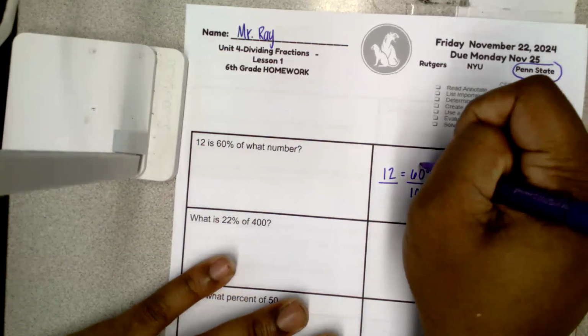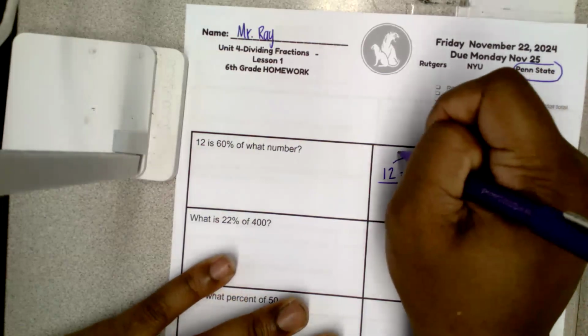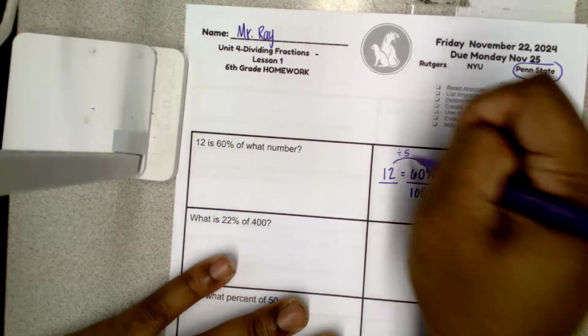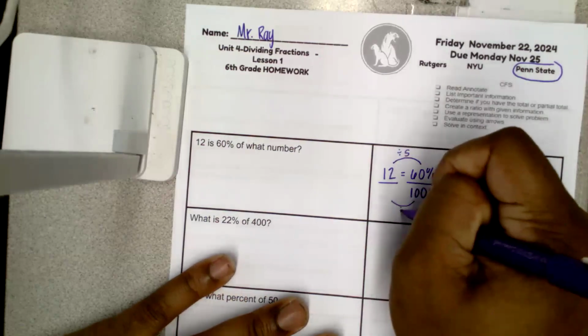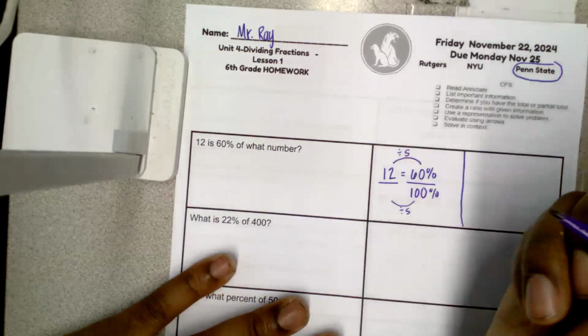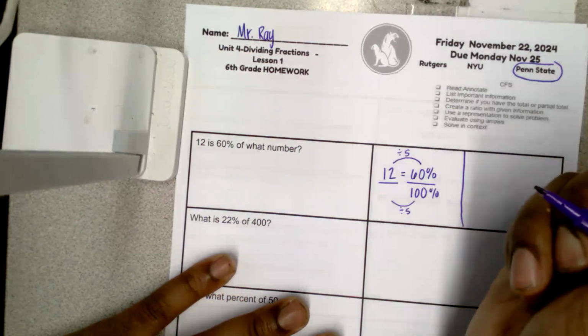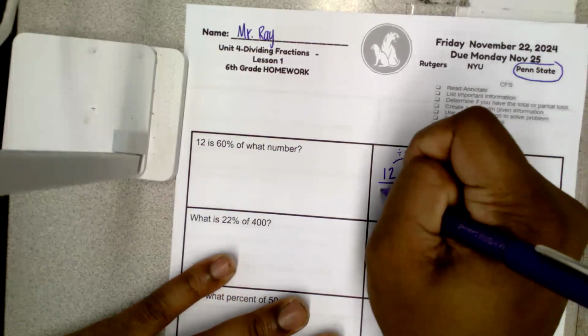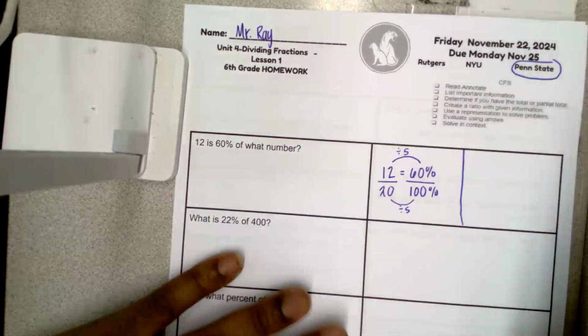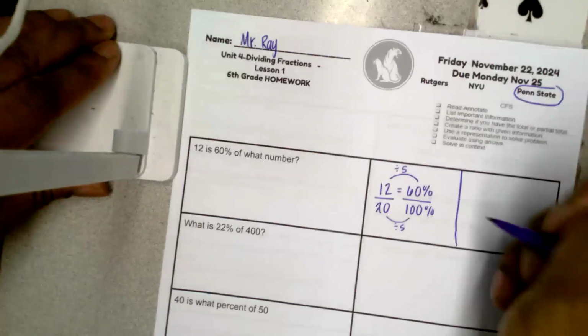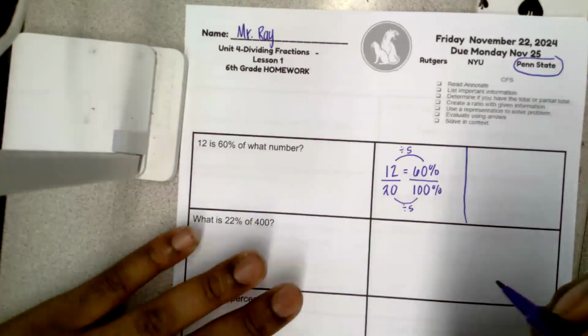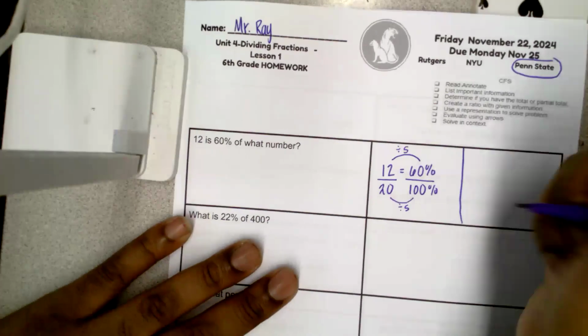To get from 60 to 12, you divide by 5. 100 divided by 5 is 20. So that's one way to look at it. 12 is 60% of 20.